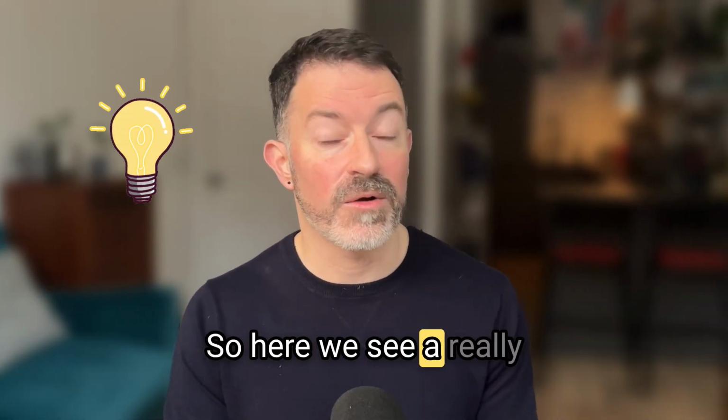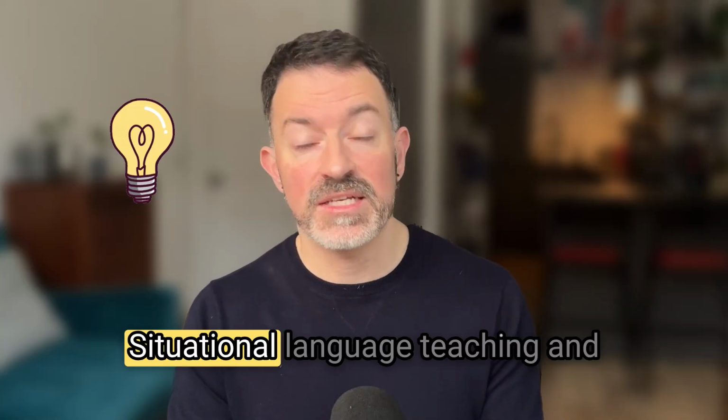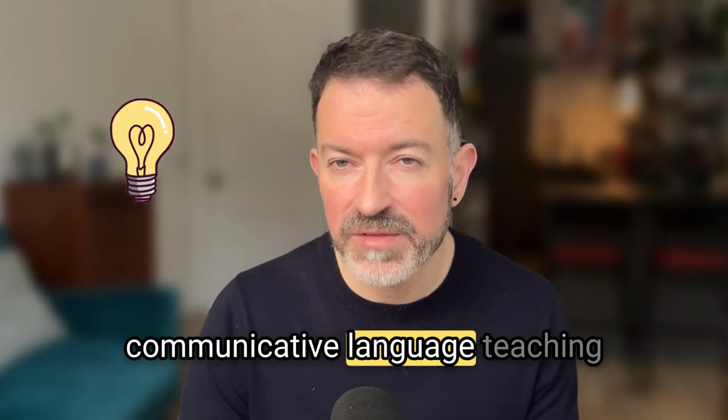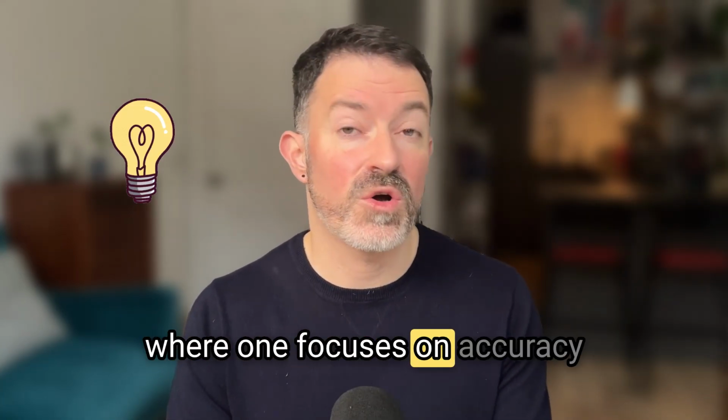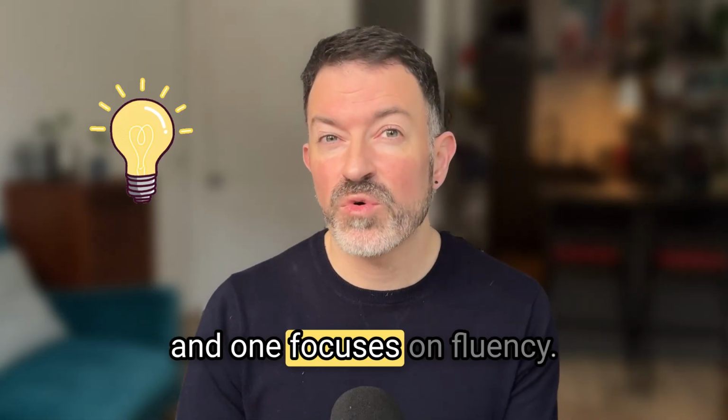So here we see a really clear difference between situational language teaching and communicative language teaching, where one focuses on accuracy and one focuses on fluency. So a quick example of situational language teaching could be if the target structure is "this is a", the teacher might hold up a watch and say, "this is a watch."